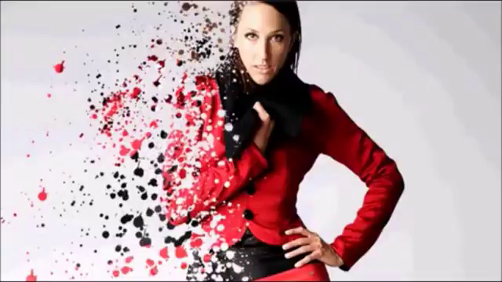Hello everyone, I wanted to make a quick tutorial on how to make this kind of image right here. It's a dispersion splatter effect that's pretty popular right now, and everyone wants to know how to do it. It's pretty easy, you can do it in 3 layers, and it's fun. Once you learn how to do it you can play around with it, make it your own thing and have fun with it.